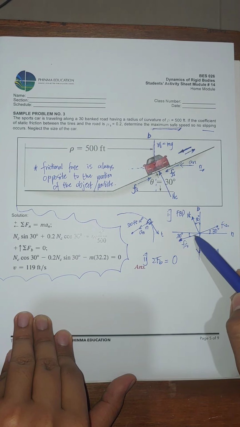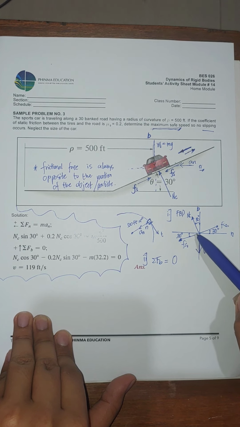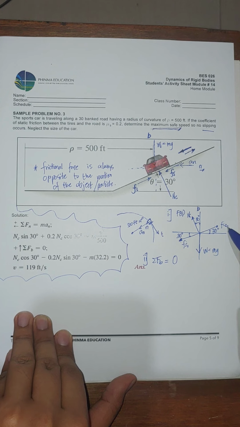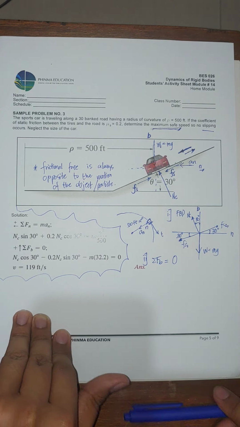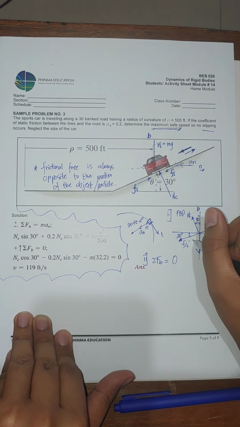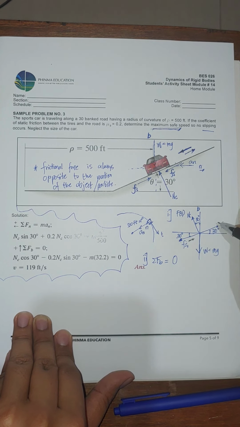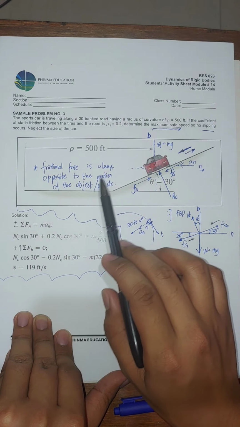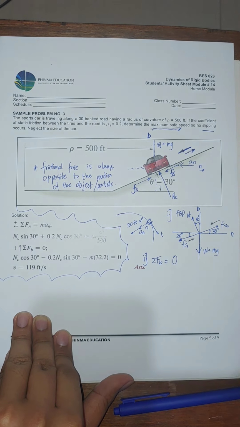So sa case 1, ang car, the sports car, moves upward. And in case 2, the car moves downward because the frictional force, as I said, is always opposite to the motion of the particle.